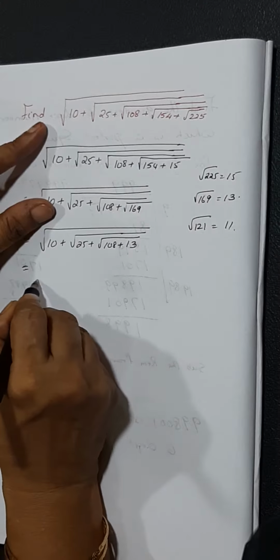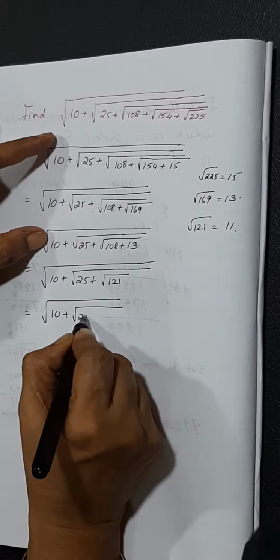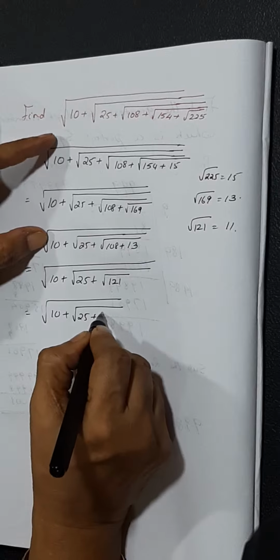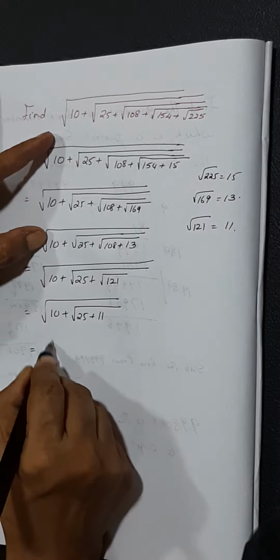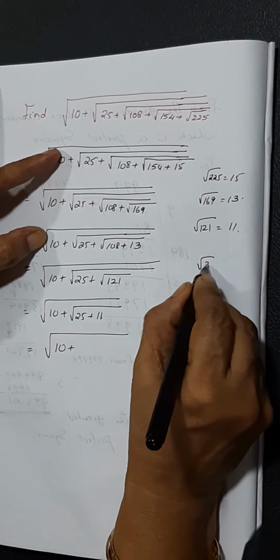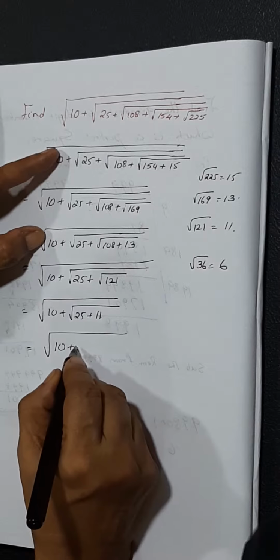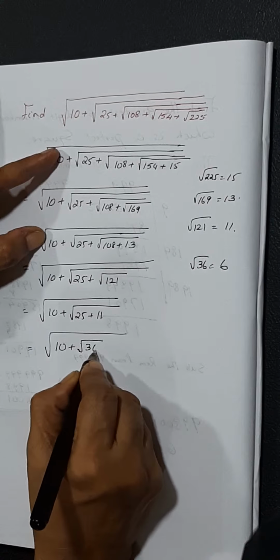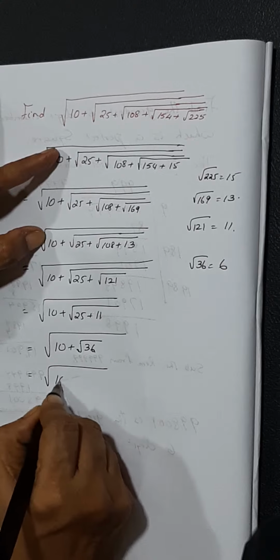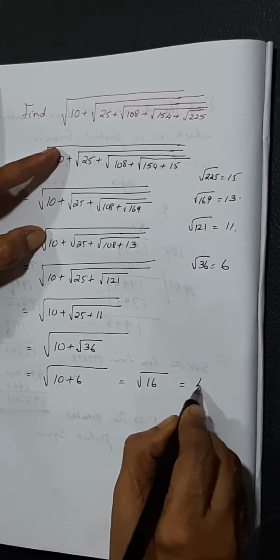So 25 plus root 121, which is under the root. So now the next step: it is 10 plus root of 25 plus root 121, which is 11. So this is equal to 10 plus the root of 25 plus 11, which is 36. So root 36 is equal to 6. So this is equal to root of 10 plus 6, which is root 16, and that is equal to 4.